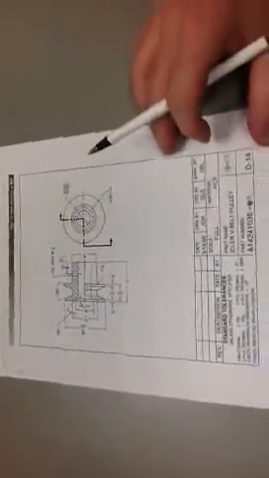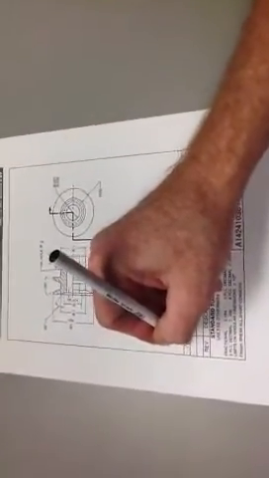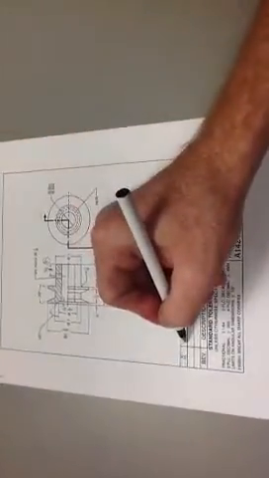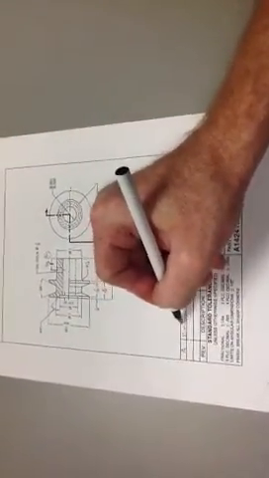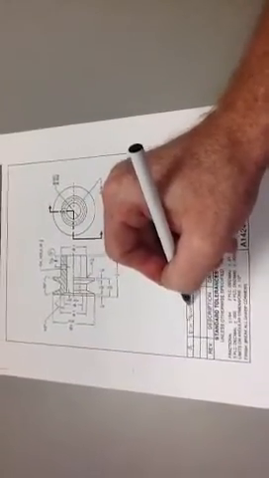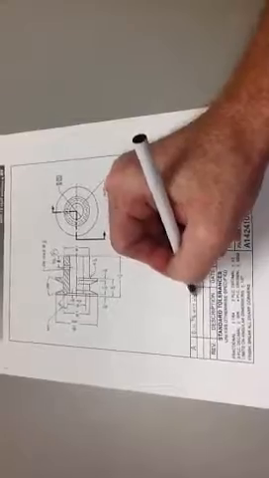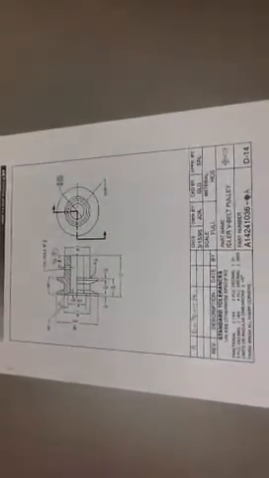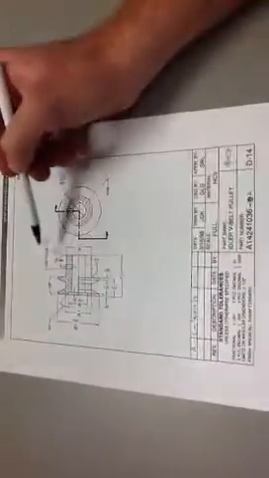Had a -A, I could come down here on my print and put an A, referring to that, and I could say dimension 3/8 was 1/8. So that's telling me that I changed this dimension.